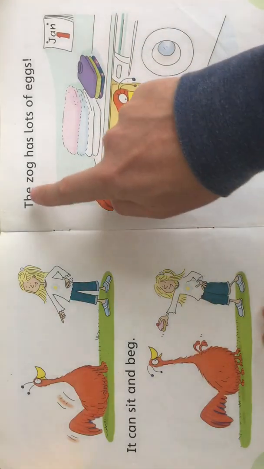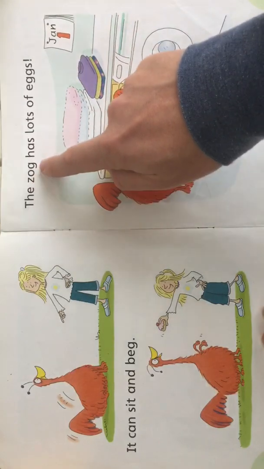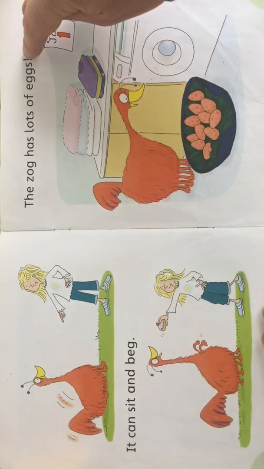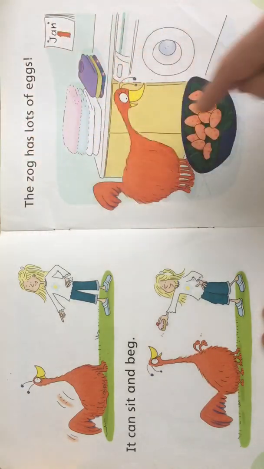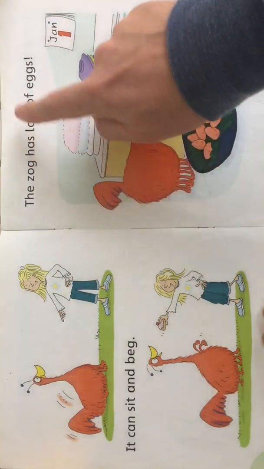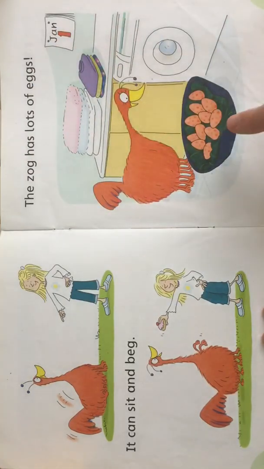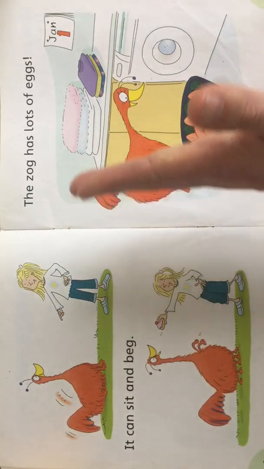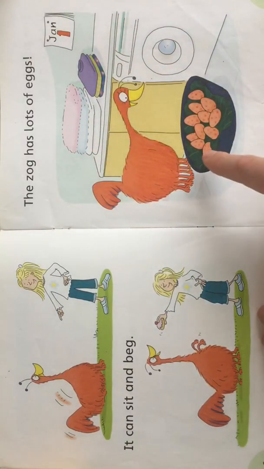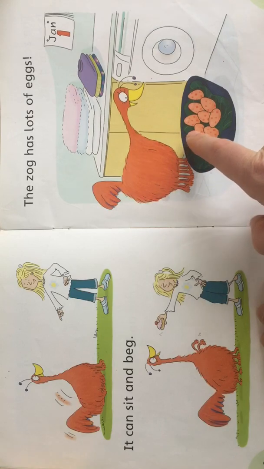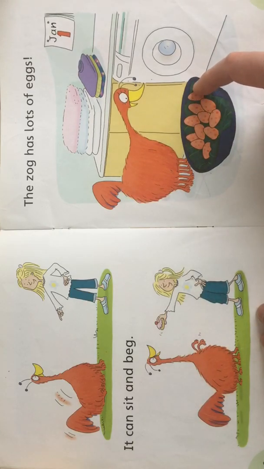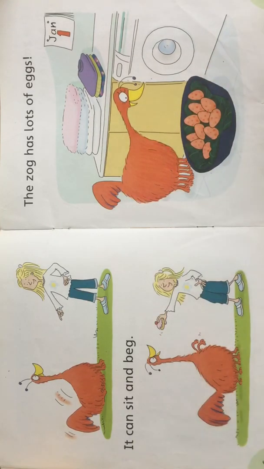What's the Zog doing here? What's going on there? The Zog has lots of eggs! Now, I had to put on that voice because of the exclamation mark, because it's like a surprise. The Zog has lots of eggs. Let's count the eggs. Now I'm going to go from left over to the right as carefully as I can. 1, 2, 3, 4, 5, 6, 7, 8, 9, 10, 11. 11. My goodness, that is a lot of eggs, isn't it?